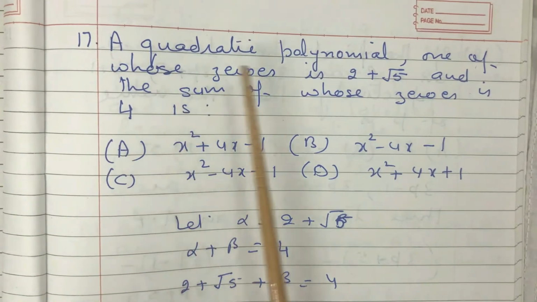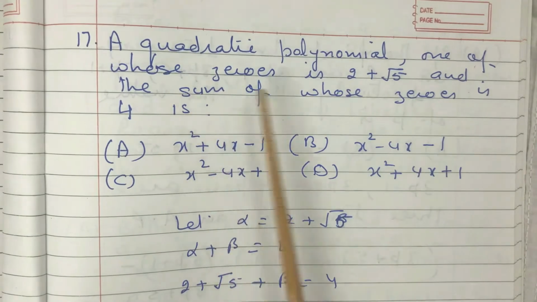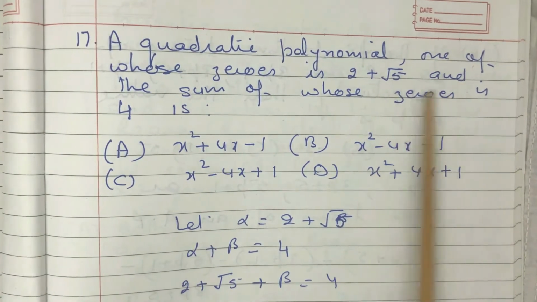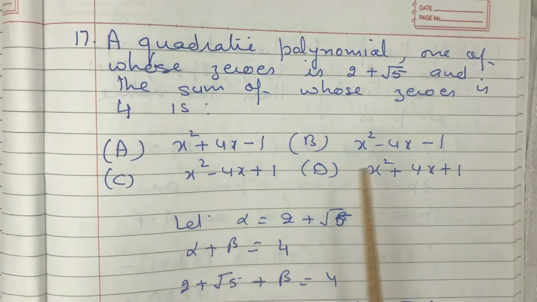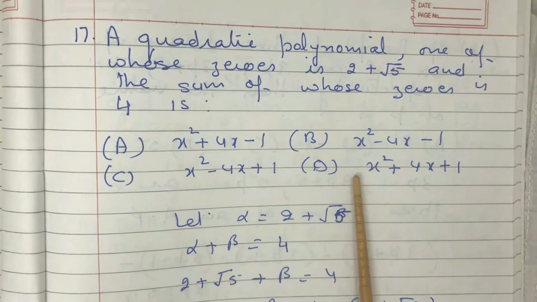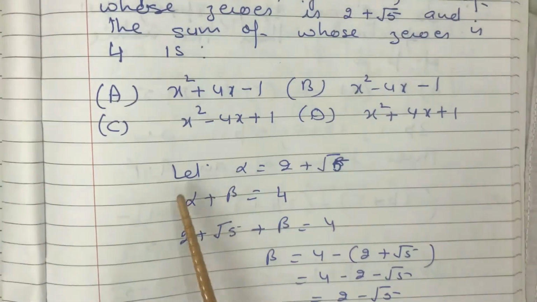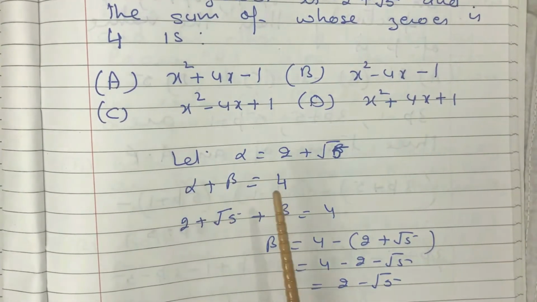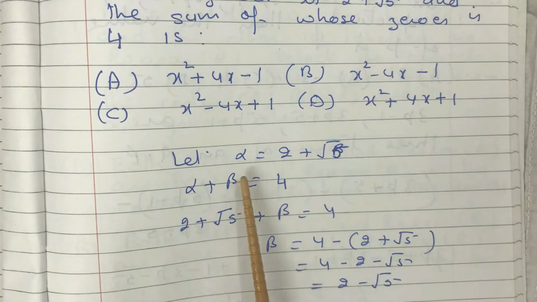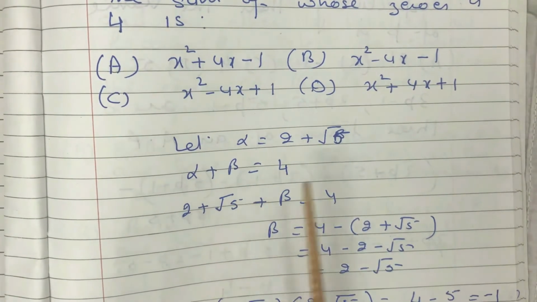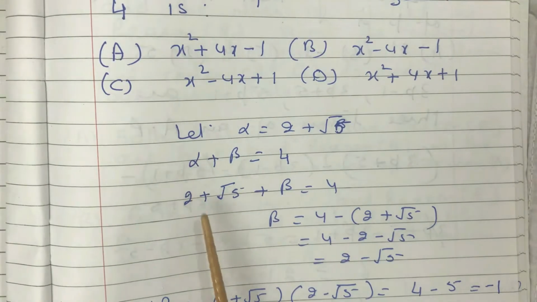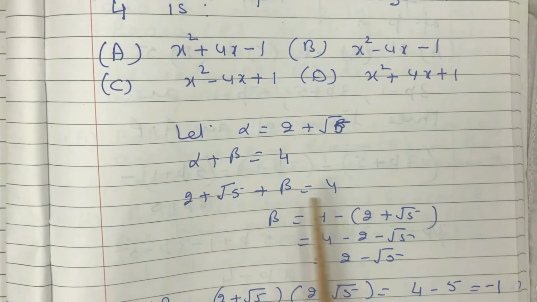17th question. A quadratic polynomial, one of whose zeros is 2 plus root 5 and the sum of whose zeros is 4, is. There are 4 options. You have to find a quadratic polynomial. Now let alpha and beta be the zeros of this polynomial. So let alpha be 2 plus root 5, given. Alpha plus beta is equal to 4. So instead of alpha write 2 plus root 5, plus beta is equal to 4.